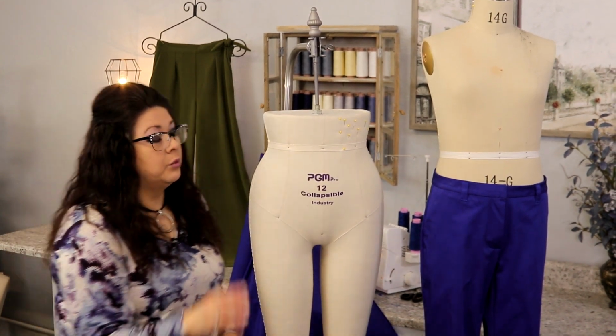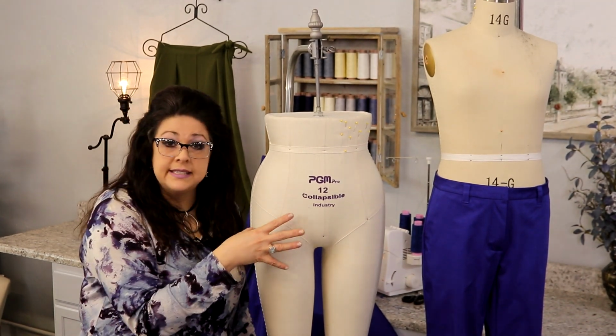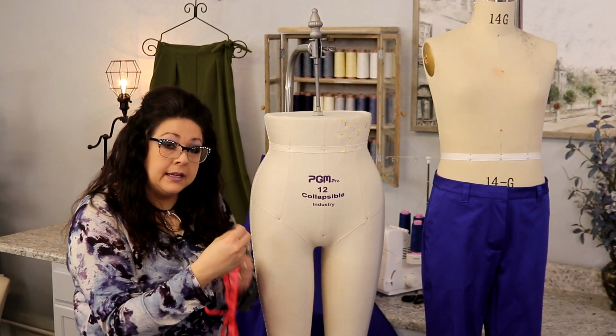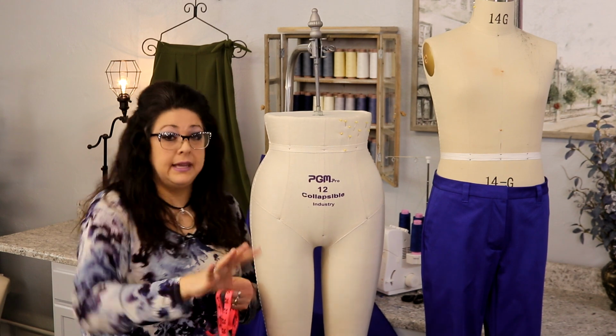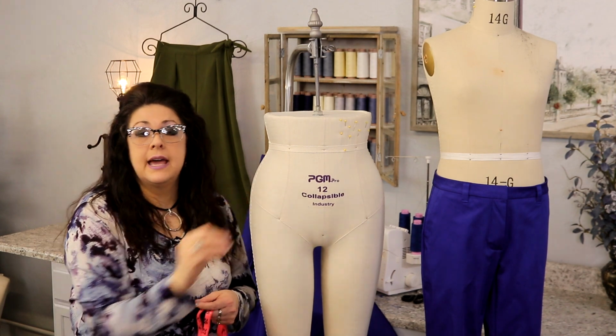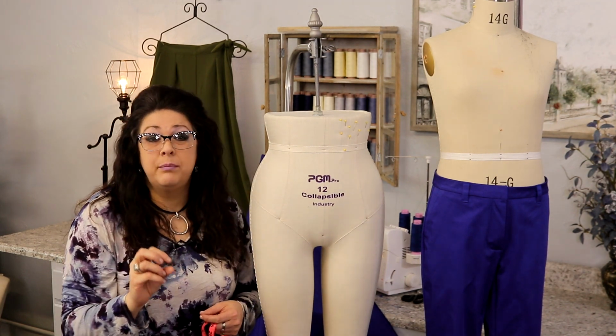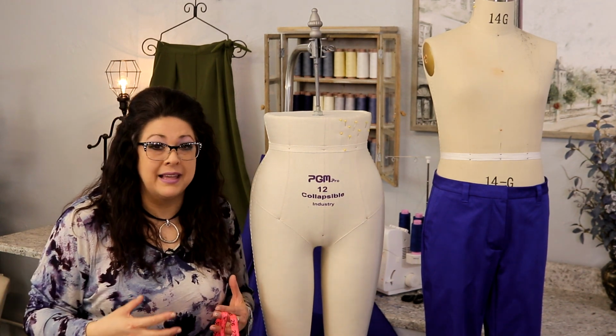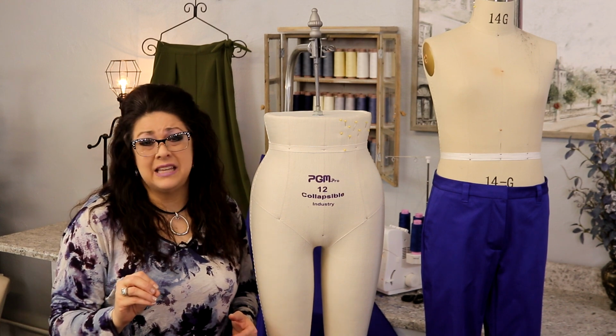But what that will do is when you're putting a fit sample on your body, doing some pinning, taking it off, doing some more pinning, putting it on and off your body, that natural waistline gives you a stationary point, so every time you put those pants on, they go to the exact same spot.